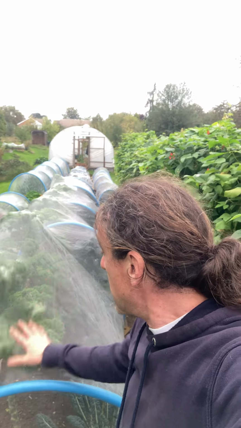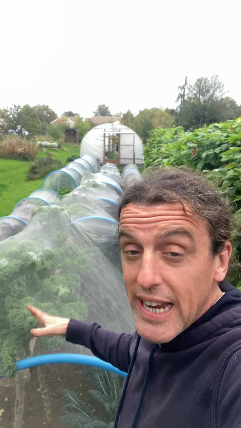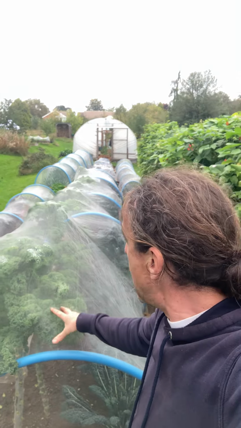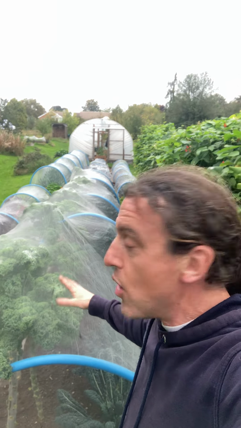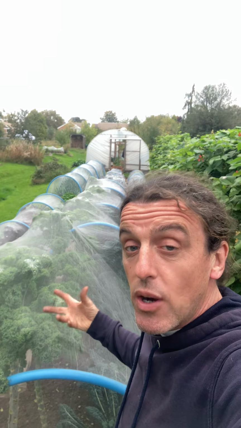So I want to take kale as the example. So this is our main crop kale. We've got two varieties, Calavanero and beautiful curly kale. I sow this about early April, plant it out early May. It crops throughout the whole year pretty much until we get to this time of year, autumn.